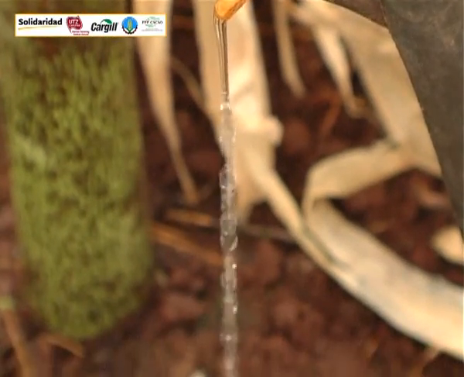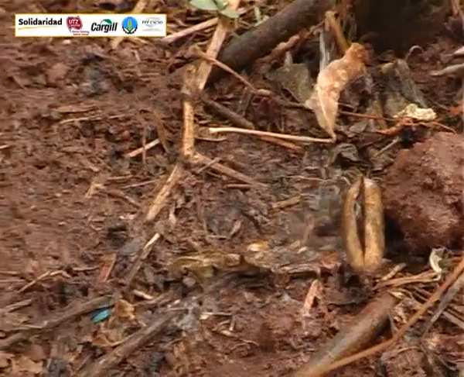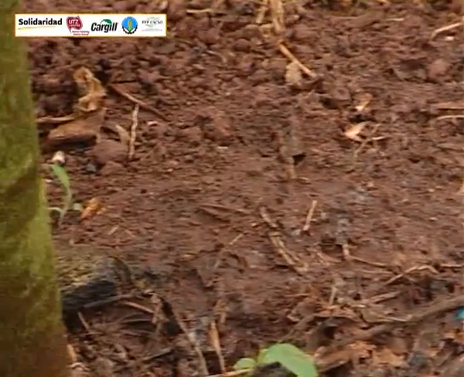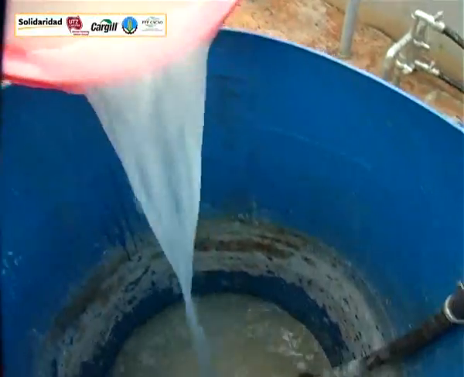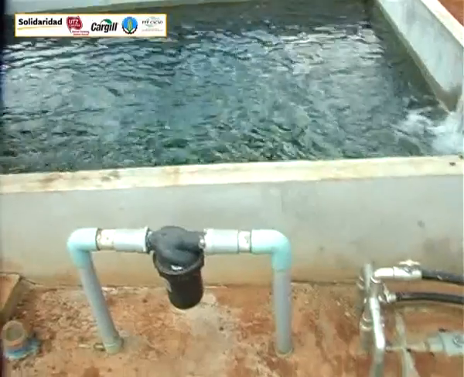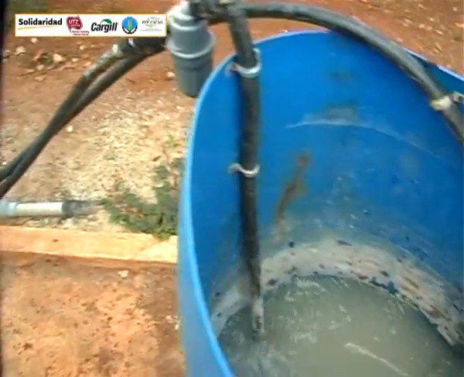Through drip irrigation, the water flow is low and extremely efficient, which allows for irrigation on a much larger area compared to traditional methods. Also through drip irrigation, fertilizer can be regularly supplied to the trees in small amounts, so efficiency of use is also extremely high.